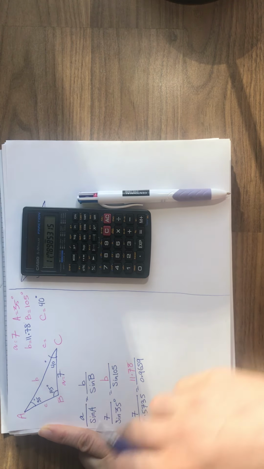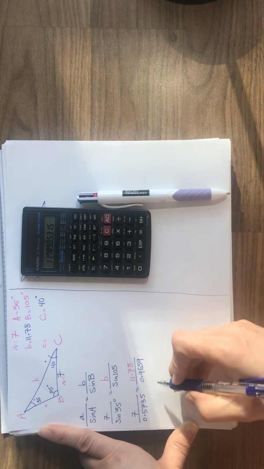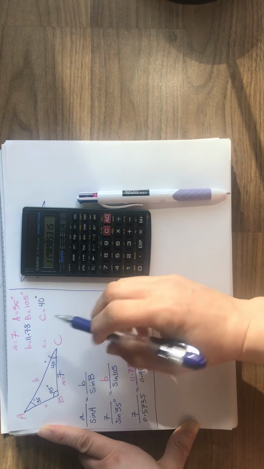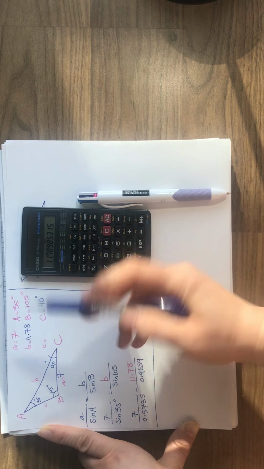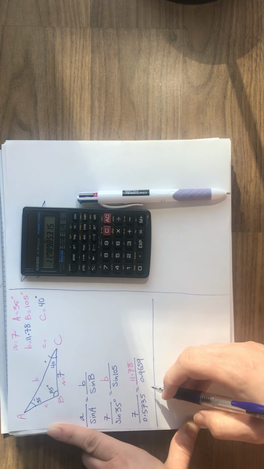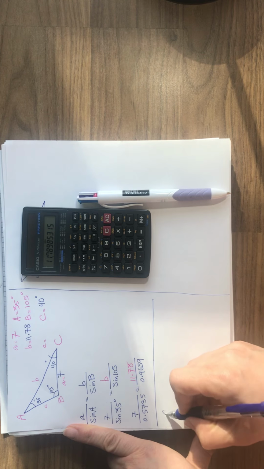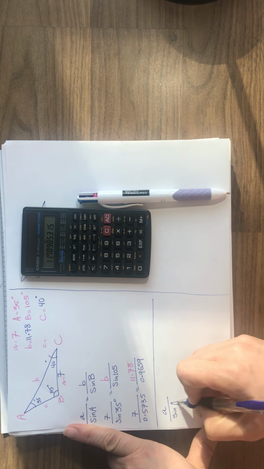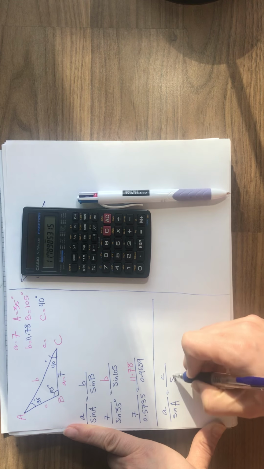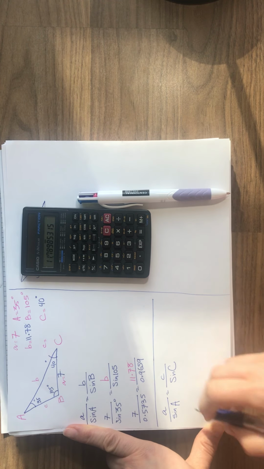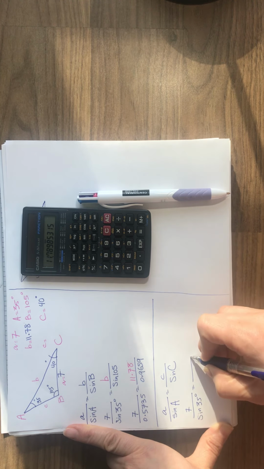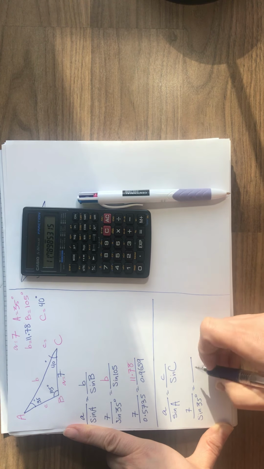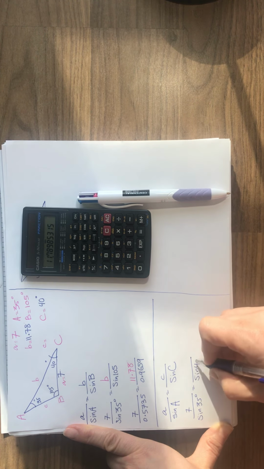Now to find c, I have to repeat and write down the ratio again. It doesn't matter if I write down b and c or a and c. I'll pick one of them. This time I'll do a again. a over sine A is c over sine C. So a over sine A equals c, which is missing, over sine 40 this time.